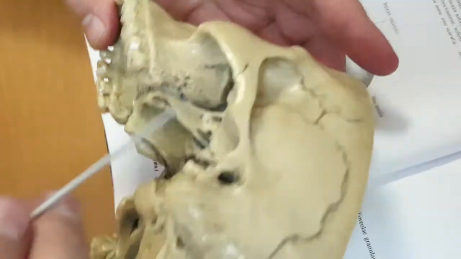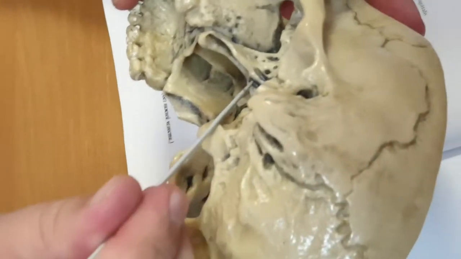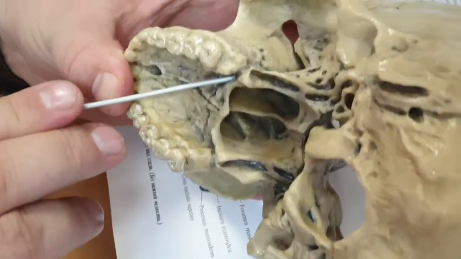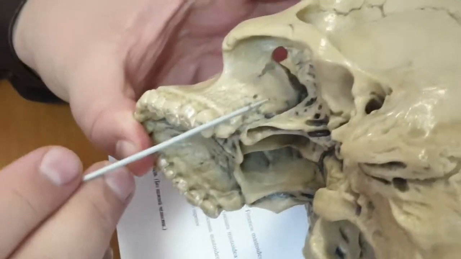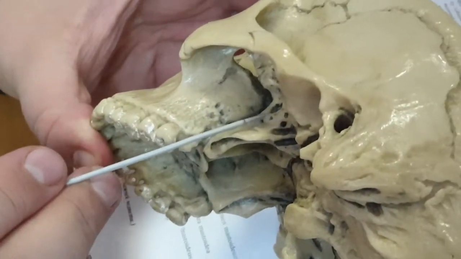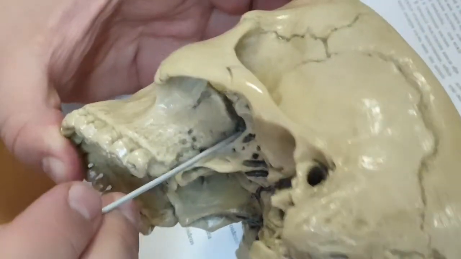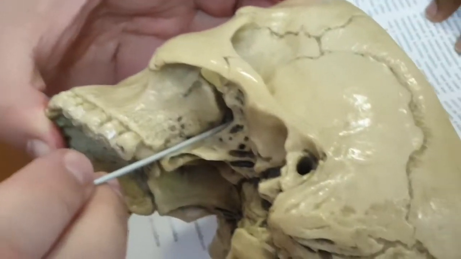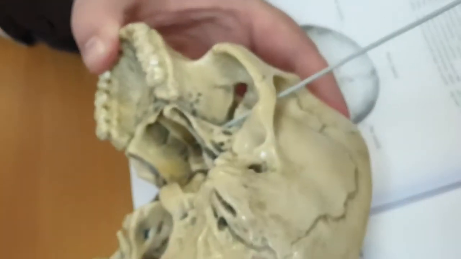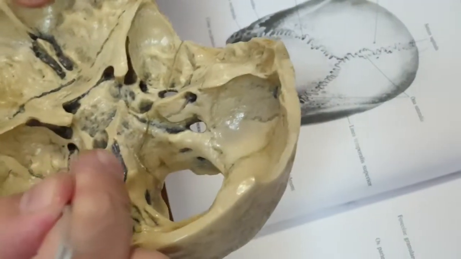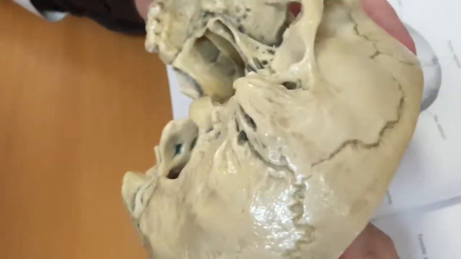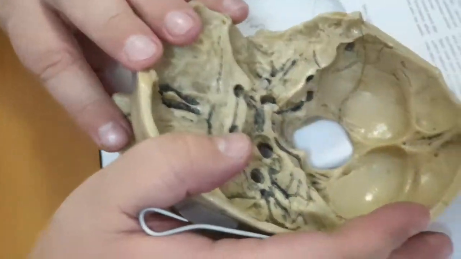Once again, 2 canals: canalis pterygoideus and canalis palatinus major. 2 fissures: pterygomaxillaris and orbitalis inferior. And 2 openings: foramen sphenopalatinum and foramen rotundum. That is all.